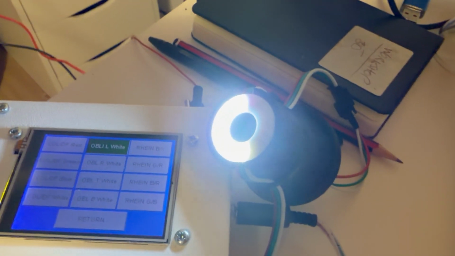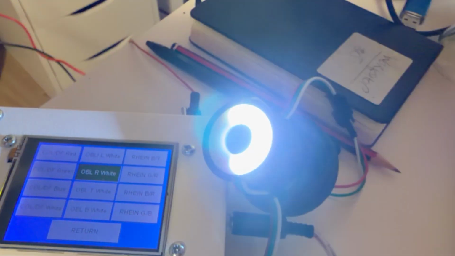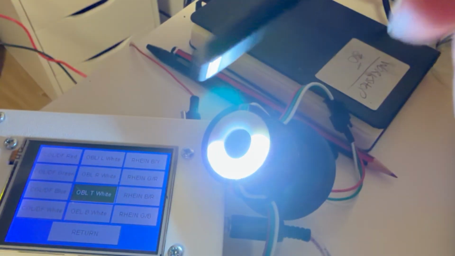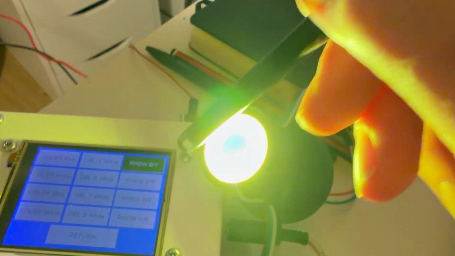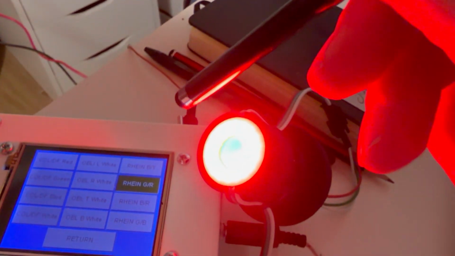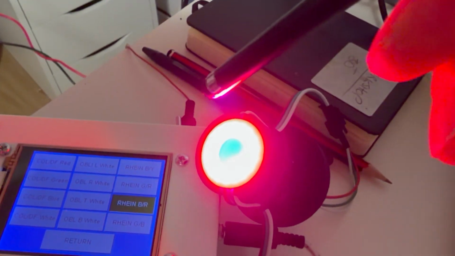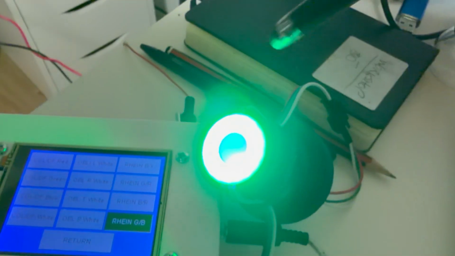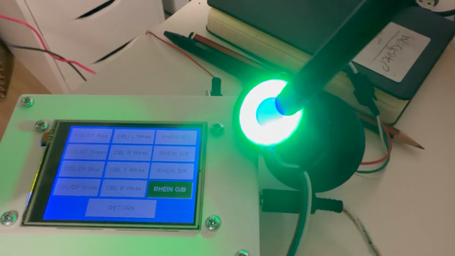So here, this is oblique left. This is oblique right, this is oblique up, this is oblique down, Rheinberg yellow-blue, Rheinberg red-green, Rheinberg red-blue, Rheinberg green-blue. Okay, so that's basically it.